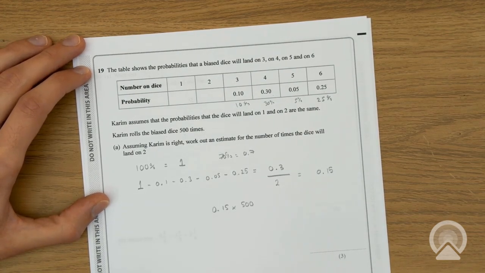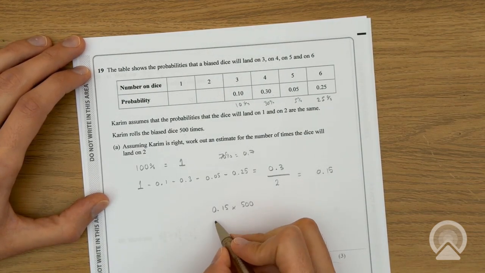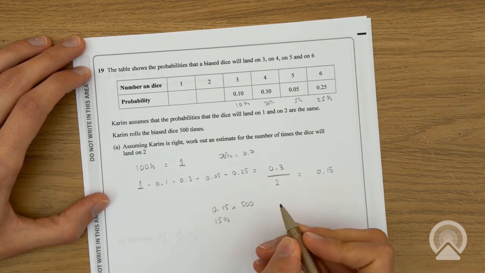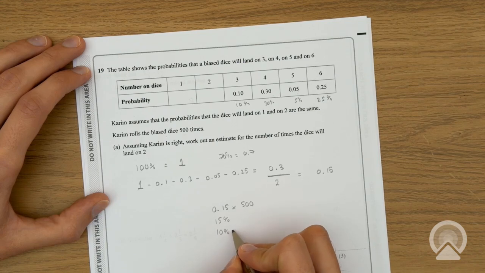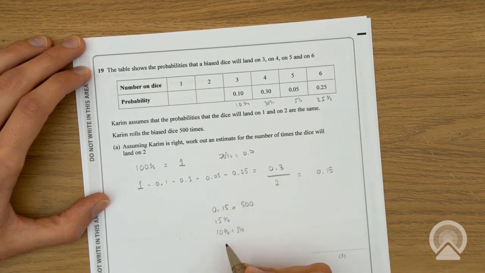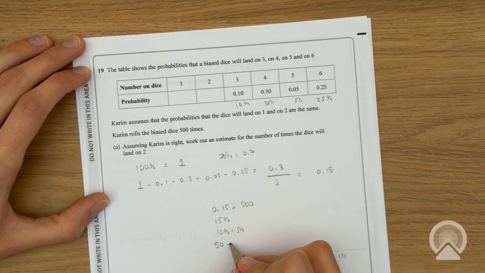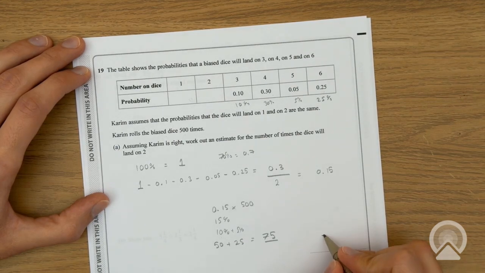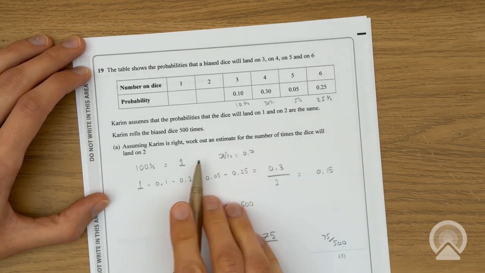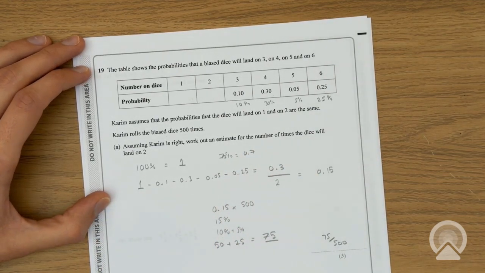Now, it does look quite difficult, but 0.15 is just 15%. And if we find it easier, we can actually find 10% plus 5%. So 10% of 500 is 50. 5% is just half of what we found there. So it's 25. So 15% is 75. So it'd be 75 out of 500. That's the number of times the dice will land on 2.